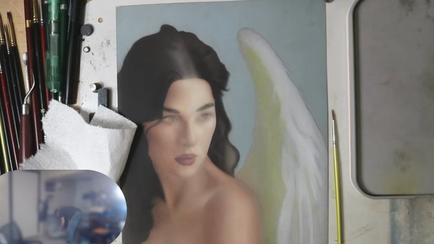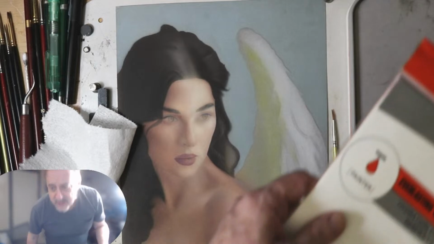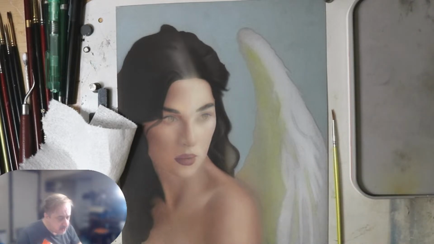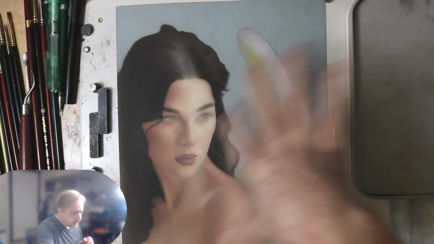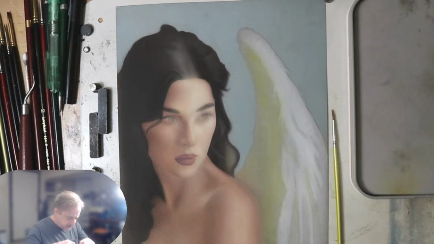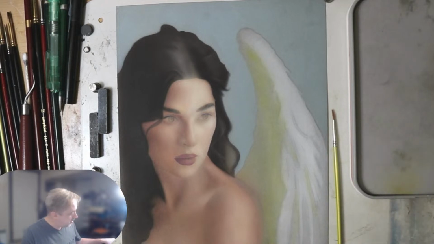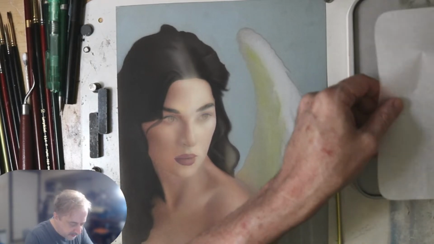There we go. So the wet palette is great. It has its issues, you know, with the whole thing with the kind of mold that gets in there. So I've been cleaning it with antibacterial soap. But it's great because it does keep your colors wet for the whole painting session.